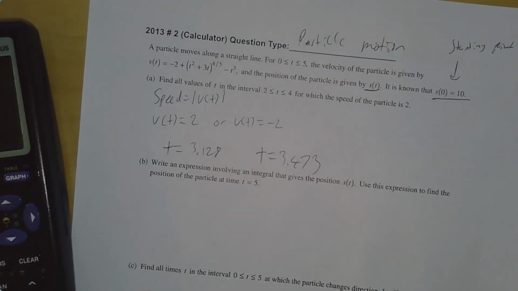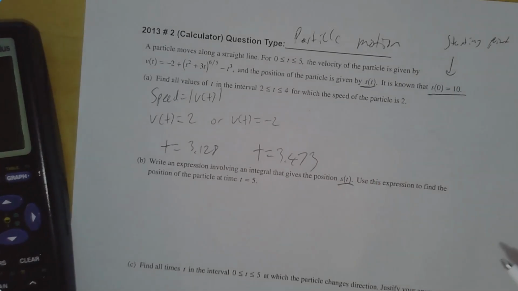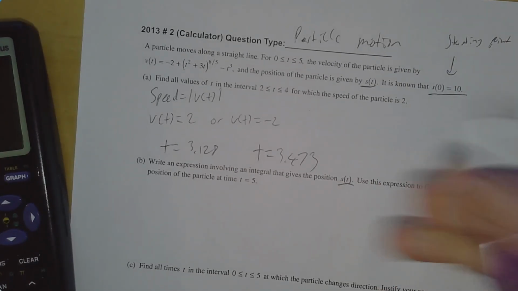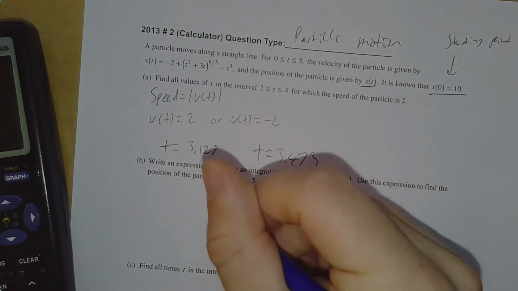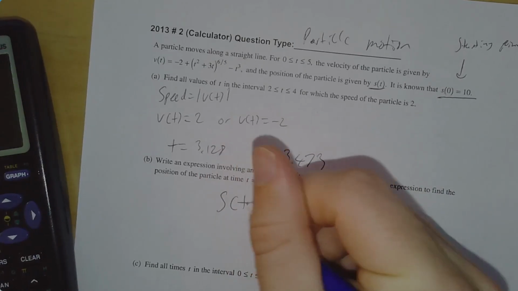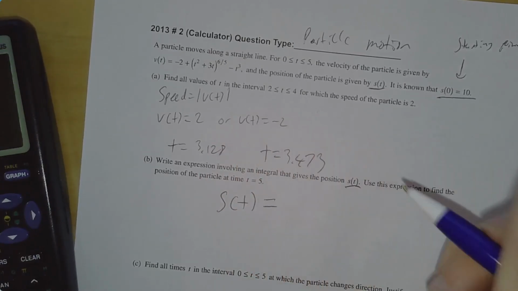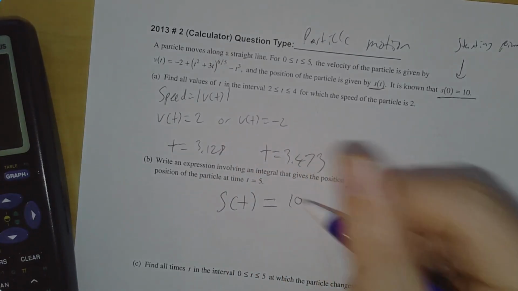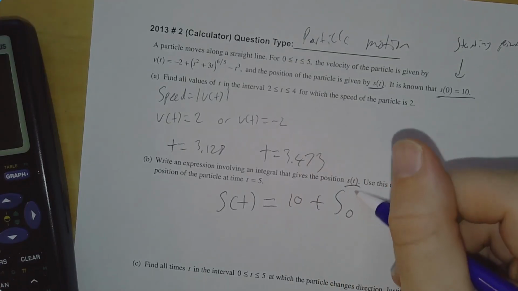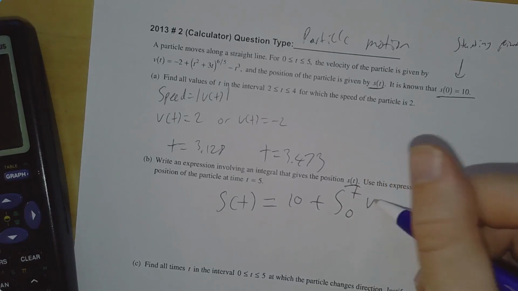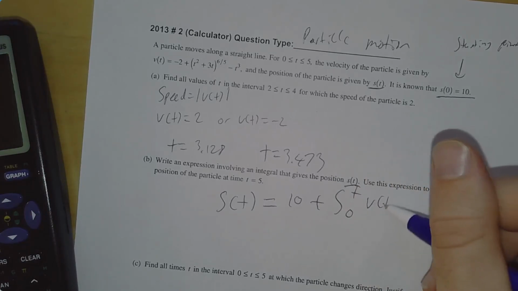Okay. Write an expression involving an integral that gives the position s of t. So this is what I talked about in the notes guide. Use this expression to find the position of the particle at t equals 5. So the position of the particle is equal to the starting position, which is 10, plus the integral from 0 to t of v of, in general, you want to change it.